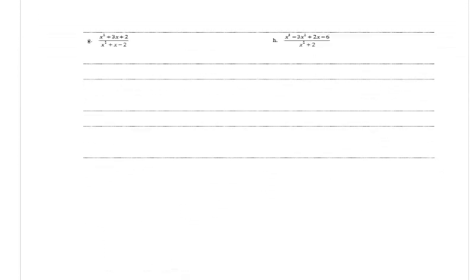In example G, we have x squared plus 3x plus 2 divided by x squared plus x minus 2. So in this problem, we need to factor both the numerator and the denominator. So we have x plus 2 times x plus 1 in the numerator divided by x plus 2 times x minus 1 in the denominator. And the x plus 2's, we have a factor in the numerator and the denominator, so they cancel. And we're left with x plus 1 divided by x minus 1.